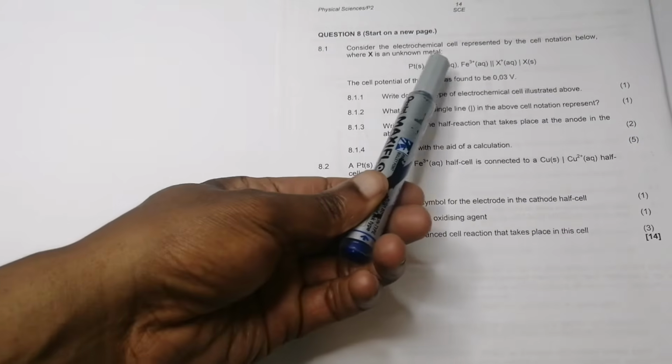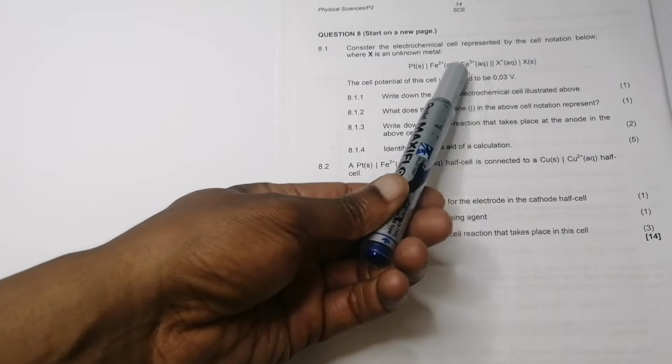Now remember that the cell notation is quite standard, and essentially you always have the anode on the left hand side. So this tells us that this Fe2+, Fe3+ is our anode, and X would therefore become our cathode.